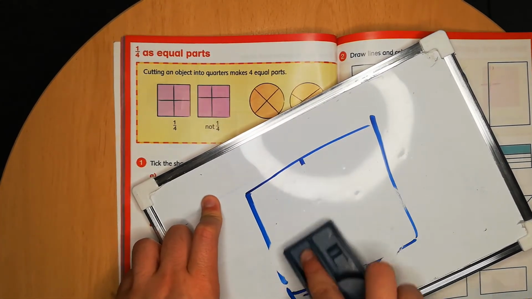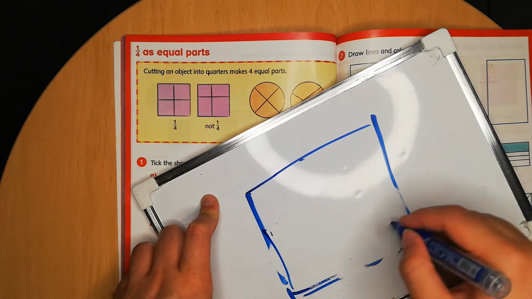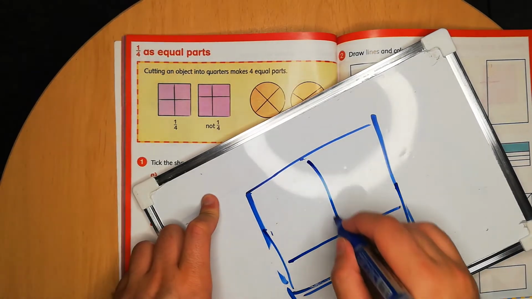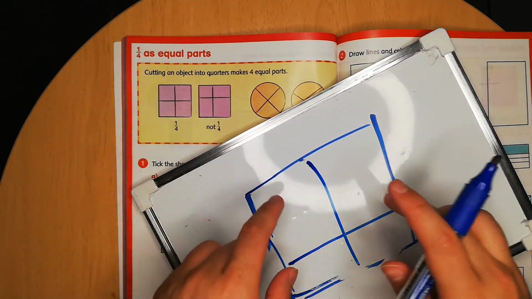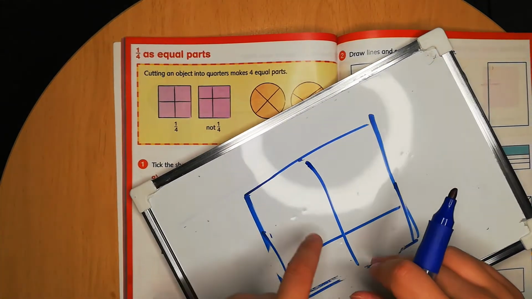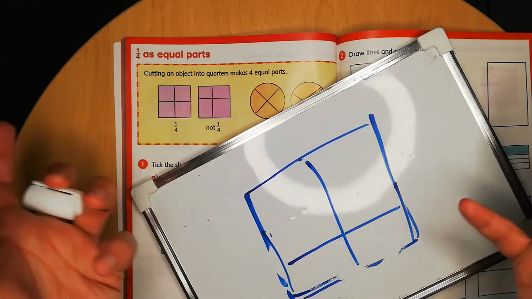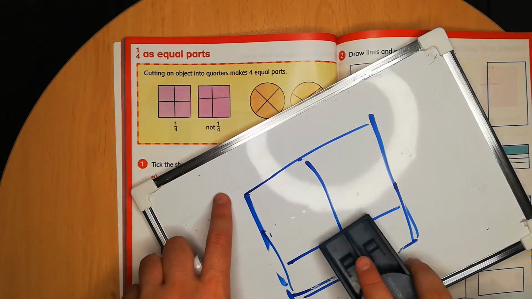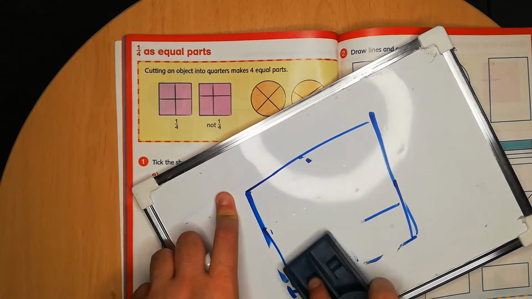But if we do it this way, they're not quarters. This side is bigger than this side. This side is smaller than this side. So they're not the same. So they're not equal. They're not quarter.